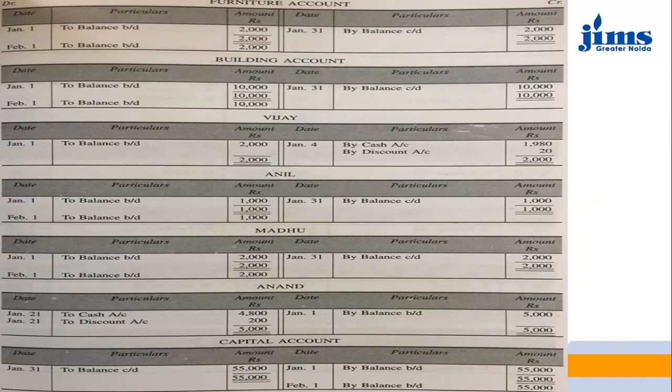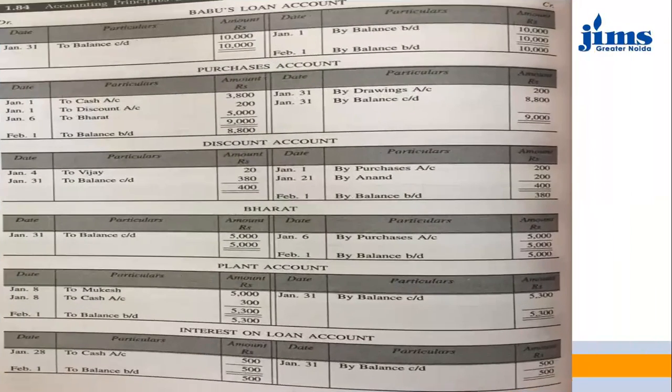Then the Anand account got settled because we have forwarded the balance of 1,000 rupees on the credit side for Anand, and on the debit side there is the settlement entry. So its account has been balanced, with debit and credit sides both having a total of 5,000. Then the capital account has a total of 55,000 balance on 1st January, forwarded from the opening entry. There is no other further transaction related to the capital account, so we have balanced this with 55,000. Then next is Bablu's loan account, where 10,000 balance is outstanding.